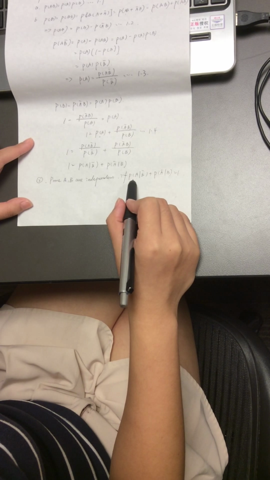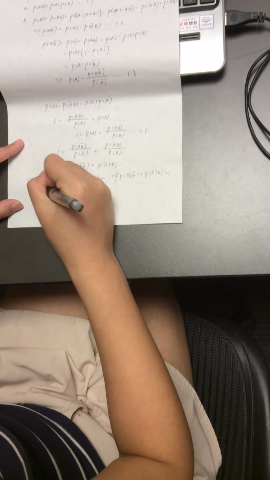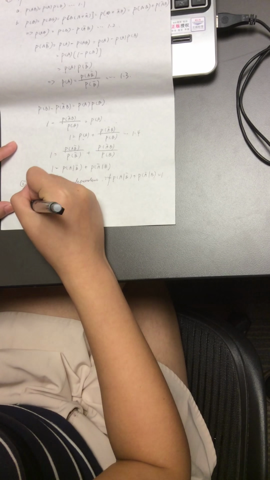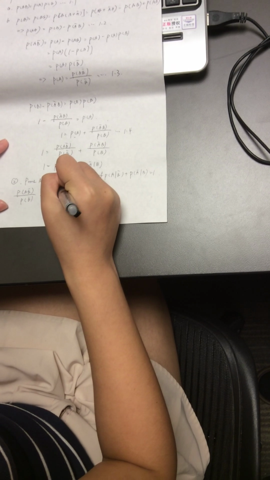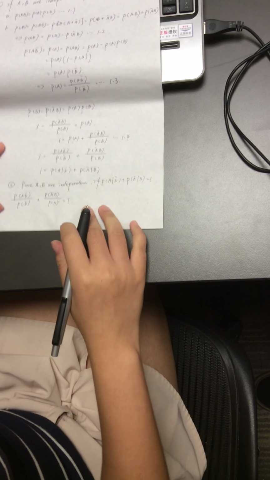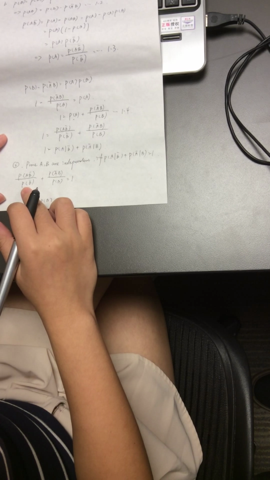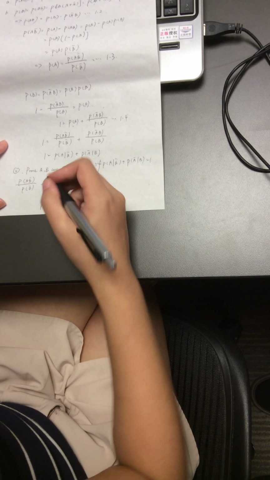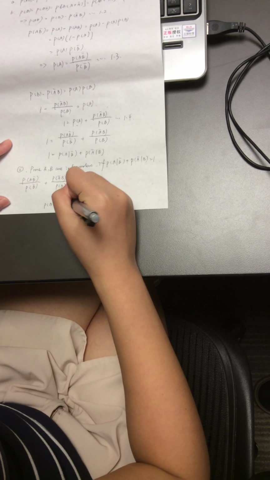We rewrite this equation like this. And this term we times P(B). This term we times P(B bar).